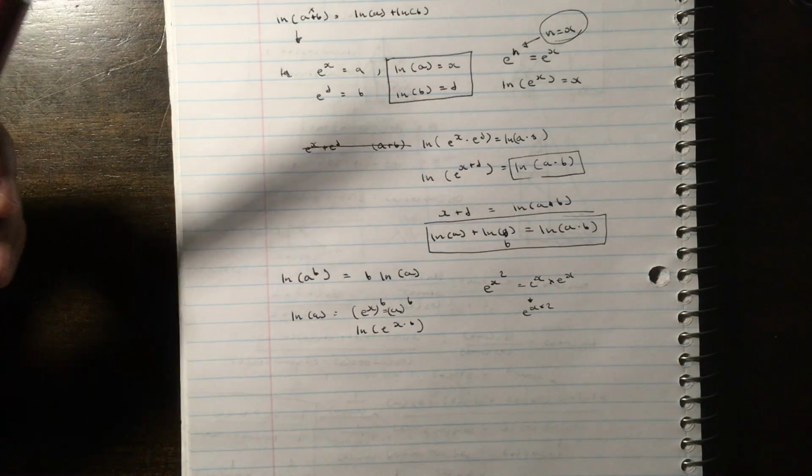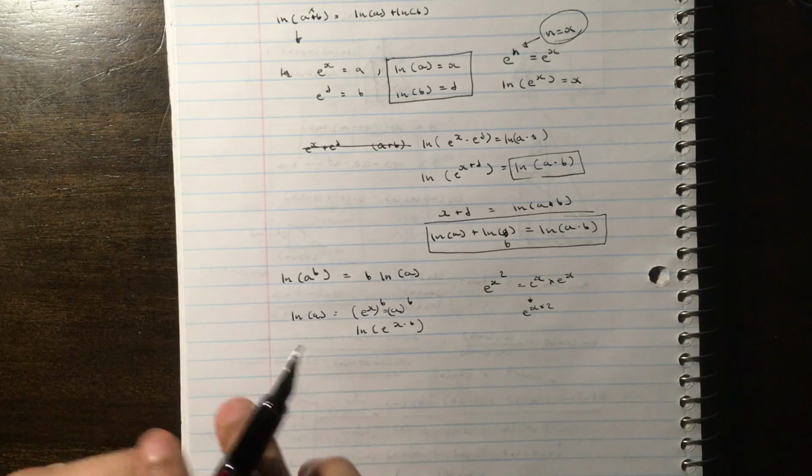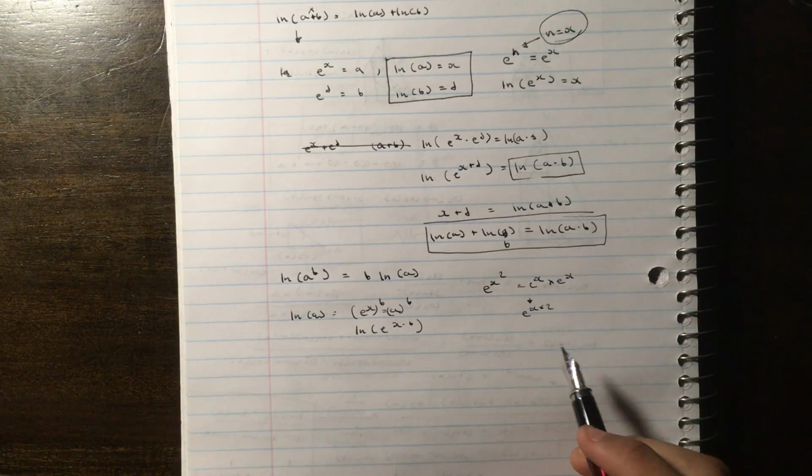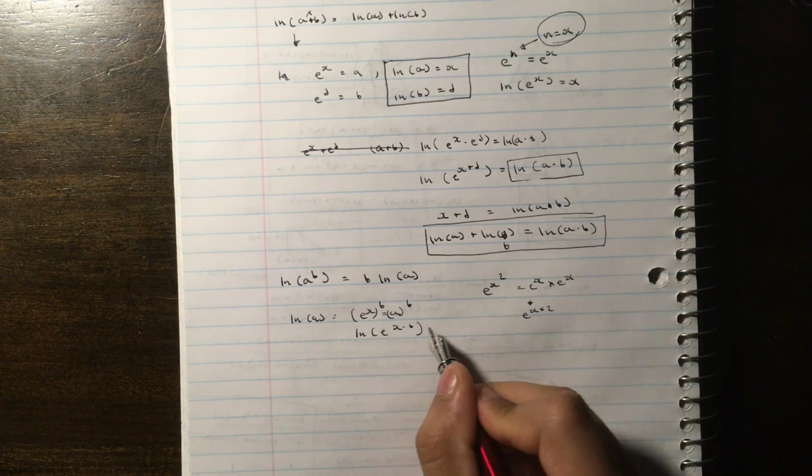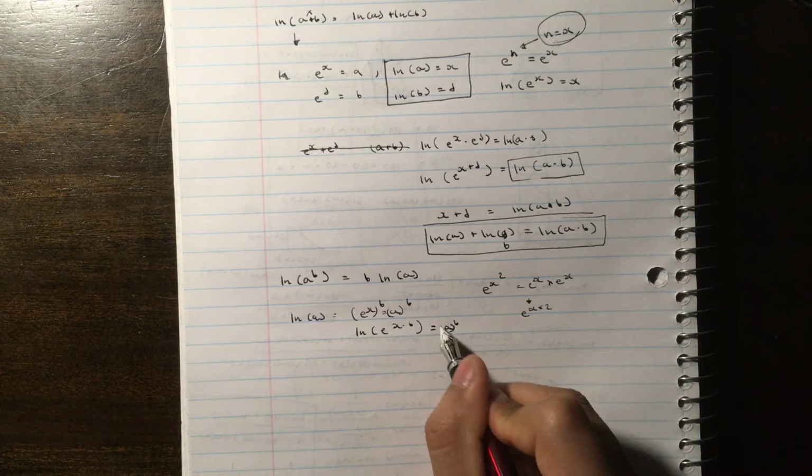I don't even know if that's a clear explanation, or if I even need to explain this because it's quite simple, so let's leave it at that. If you guys just mess around on paper, you'll be able to figure it out. So this is equal to a to the power of b, right?